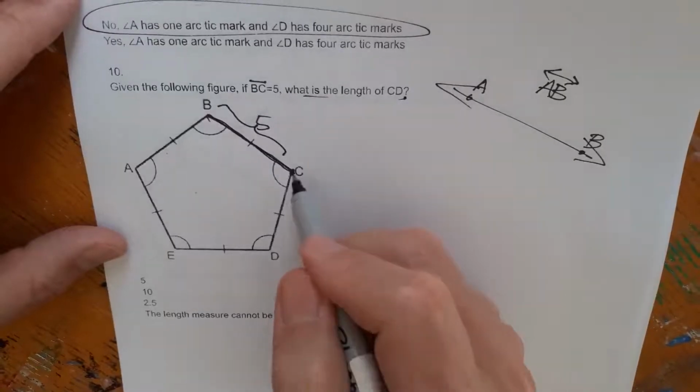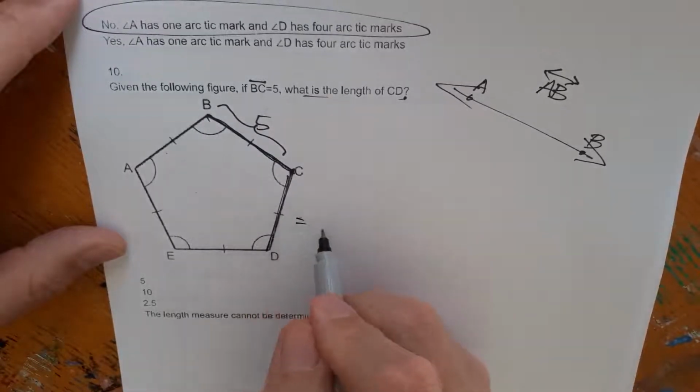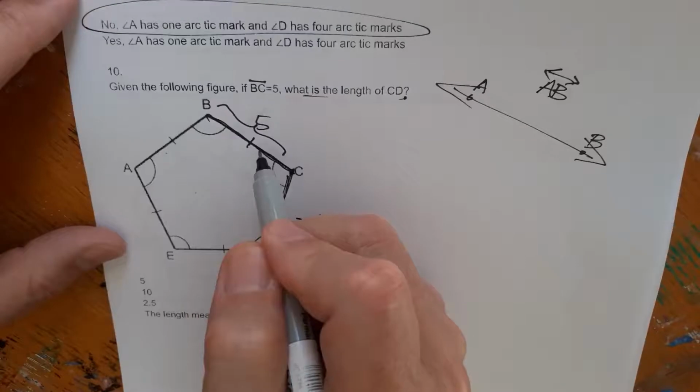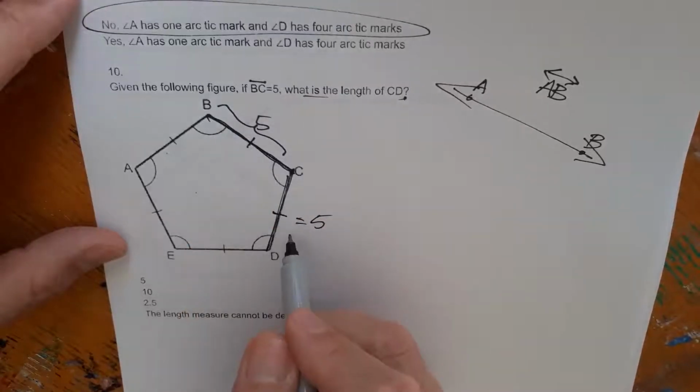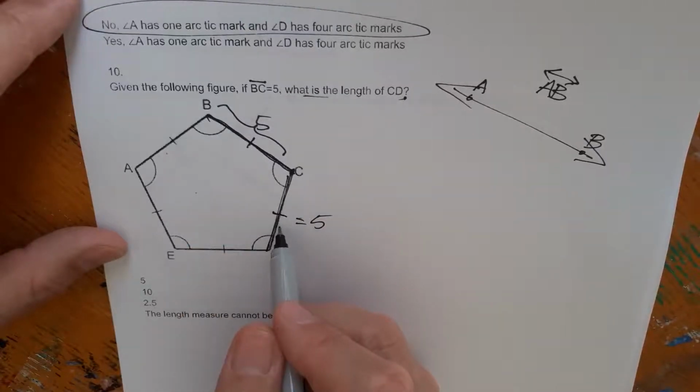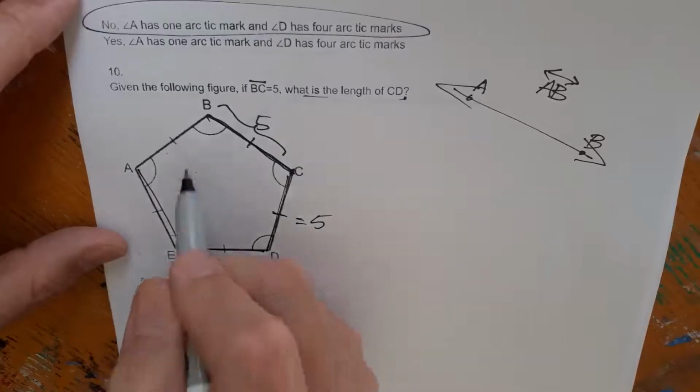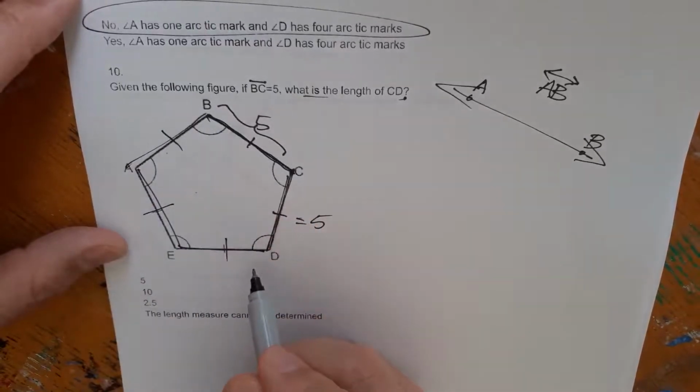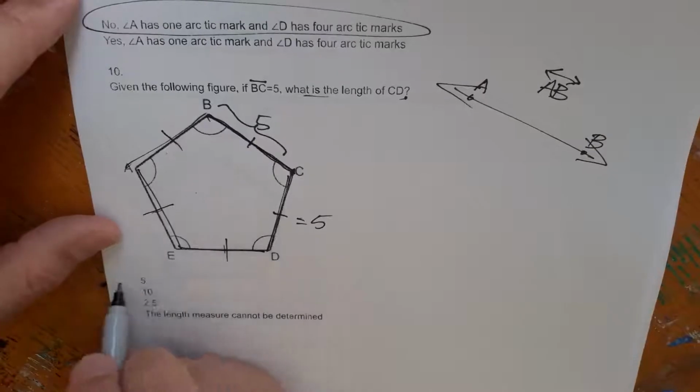What is the length of CD? Well, it's equal to 5. Why? Because there's one tick mark here and one tick mark here. We are being told that those two sides are exactly the same length. In fact, this one is 5, this one is 5, this one is 5, because they all have one tick mark on it. They're all 5.